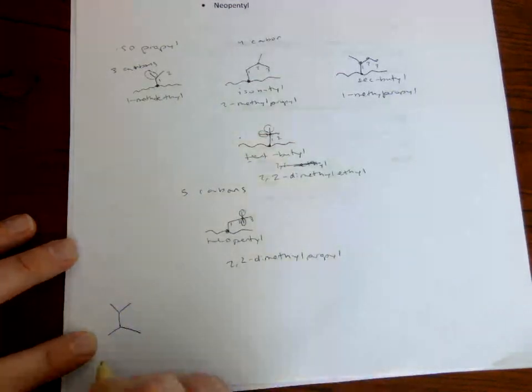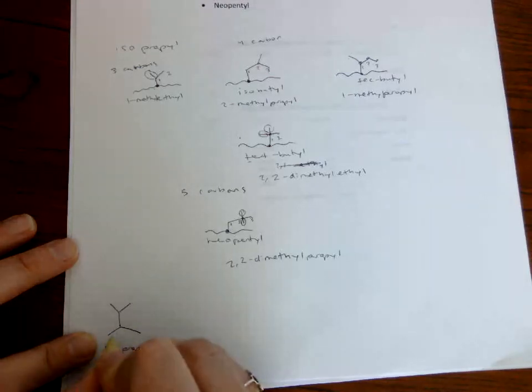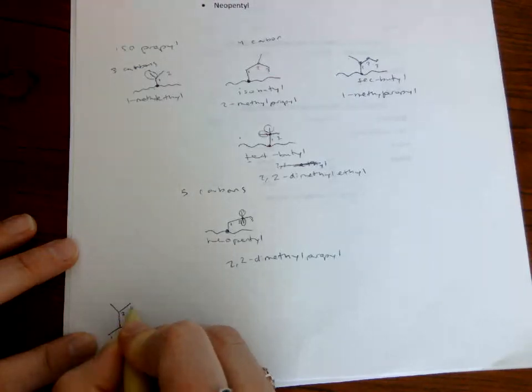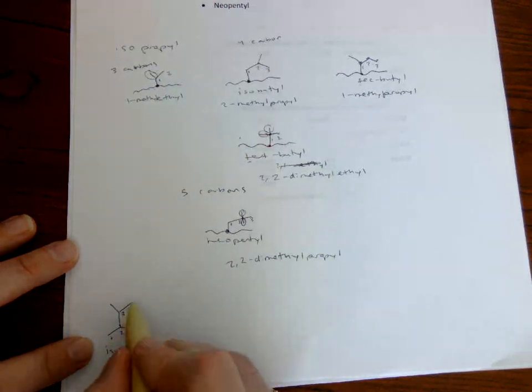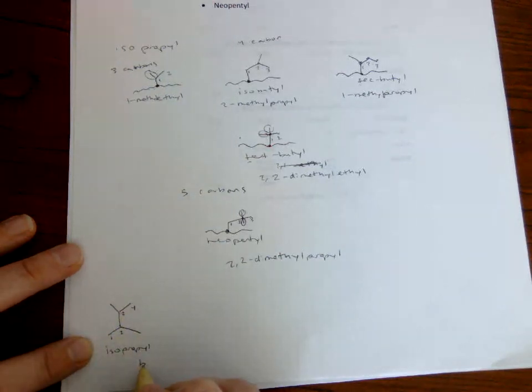So this would be isopropyl. That was the isopropyl, but on the propane, now it becomes 1, 2, 3, 4. So that's butane.